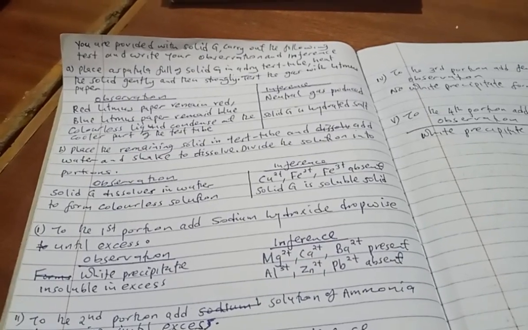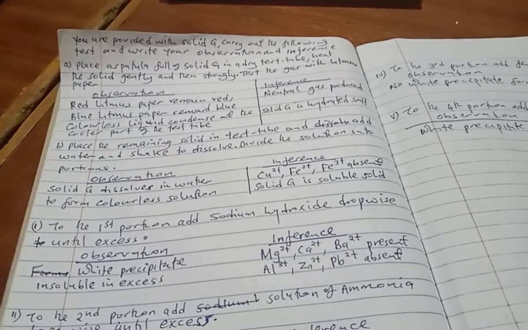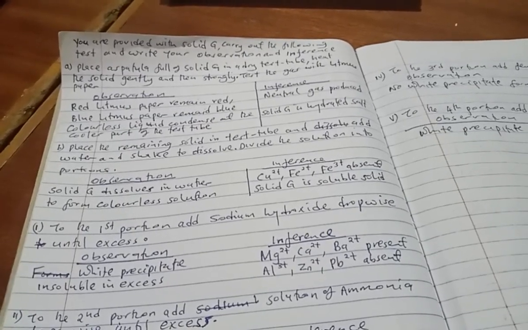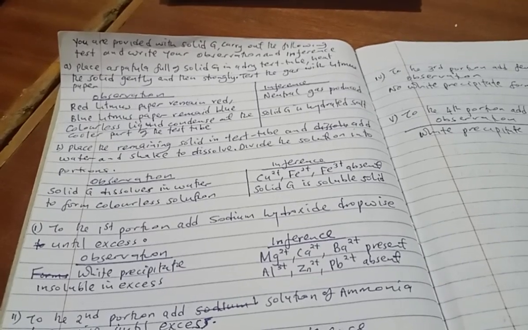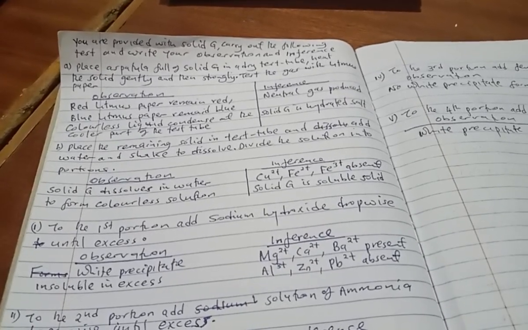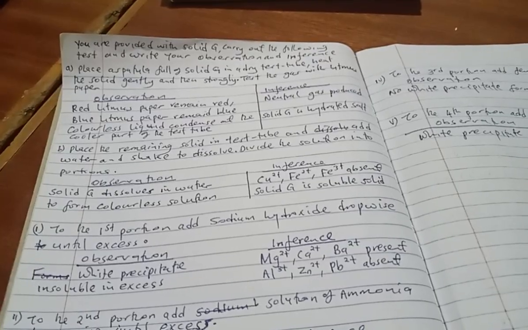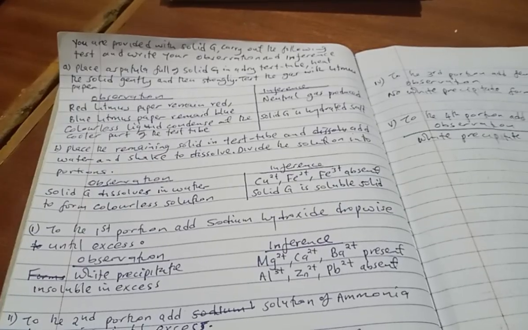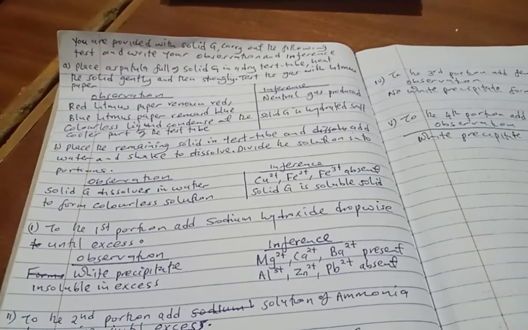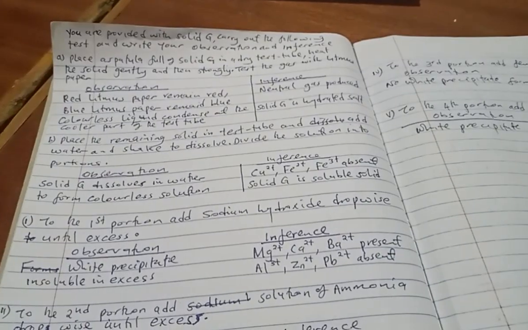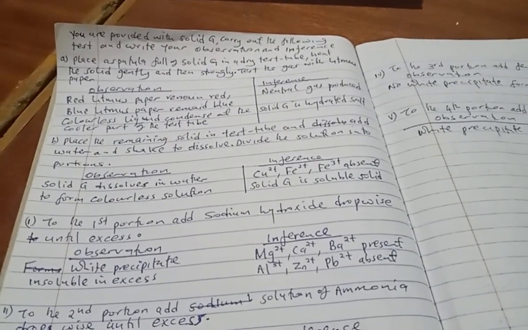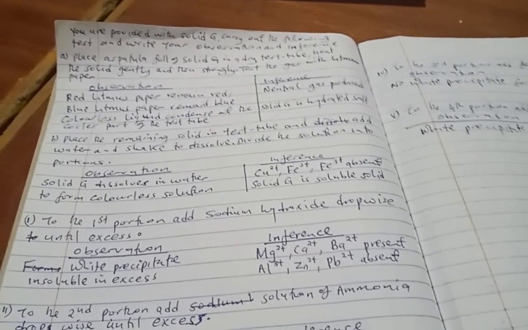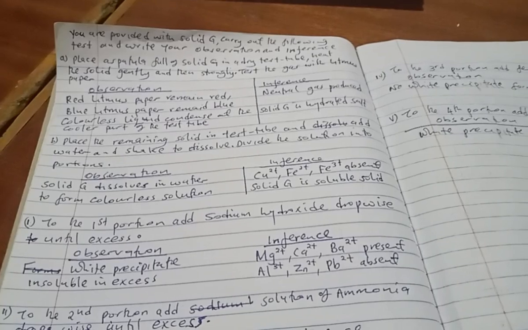So when you are told to test the gas with litmus paper, you expect 3 observations. Number 1, red litmus paper turns blue, then you say a basic gas is produced. Then blue litmus paper turns red, you say acidic gas produced. If both the red litmus paper and the blue litmus paper do not change, the red remains red and the blue remains blue, what do you write? You write neutral gas produced under inference.